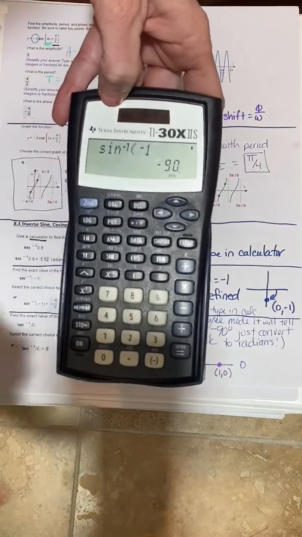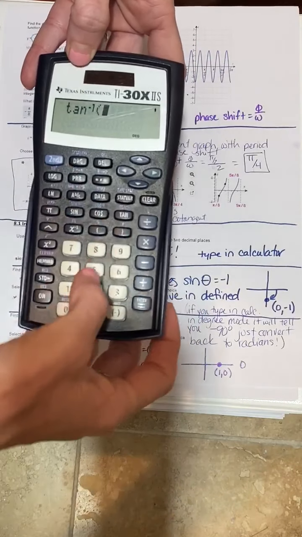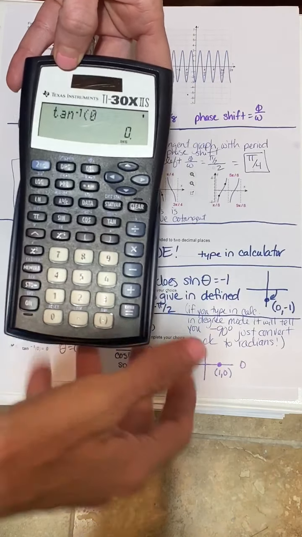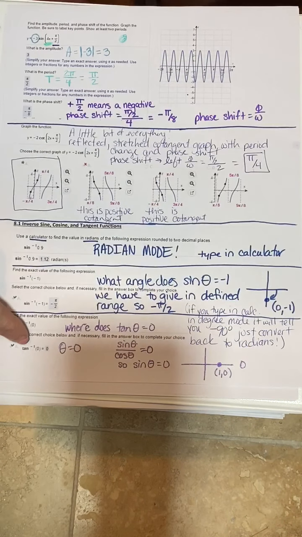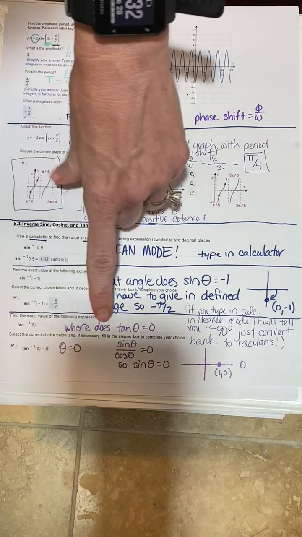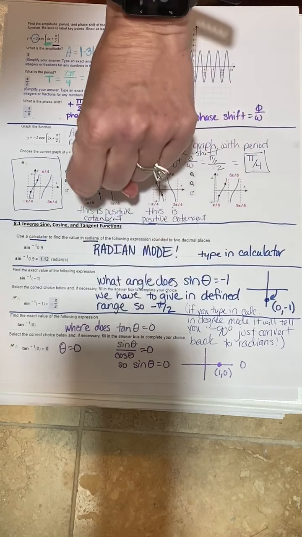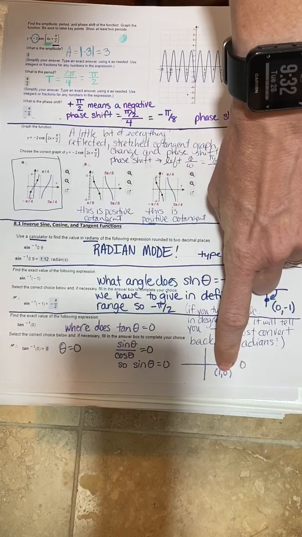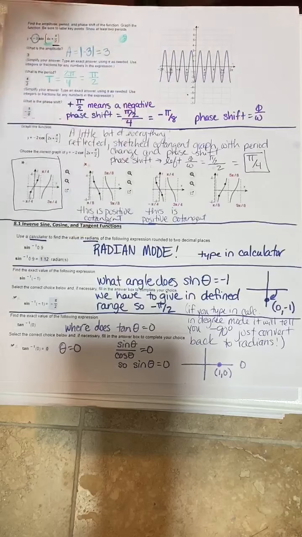Okay, next one, same thing, tangent inverse of 0. Guys, look, I'm leaving it in degrees. Where does the tangent equal 0? Tangent inverse 0, enter. It's at 0 degrees or 0 radians. But also look what I did here. What angle does the tangent equal 0? Well, it's sine over cosine. So my sine is 0, my cosine is 1. 0 over 1 is 0. That's how I figured out what my angle was there.